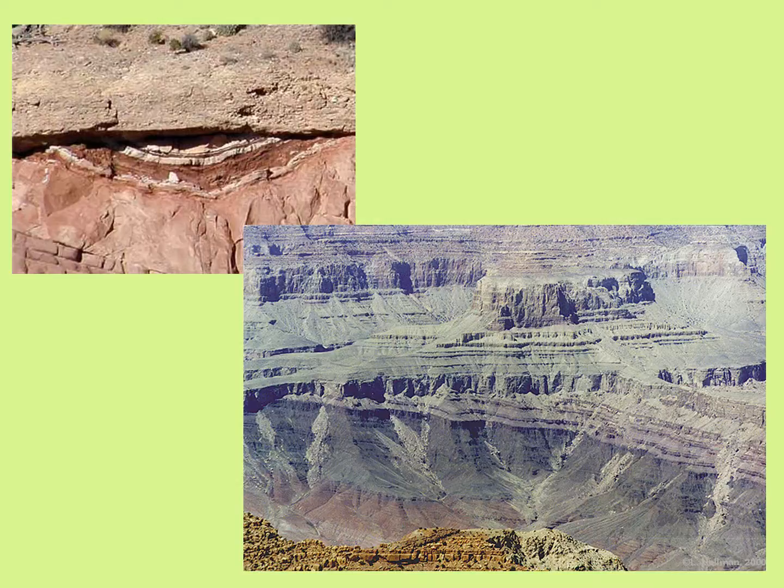The bottom right might be a picture that you've seen before. It might be a location that you visited on a vacation to the Grand Canyon. And here in the bottom, about the middle of this image, you can see an angular unconformity. This is actually called the Great Unconformity in the Grand Canyon, and it is one of the more famous geologic structures in the Grand Canyon.